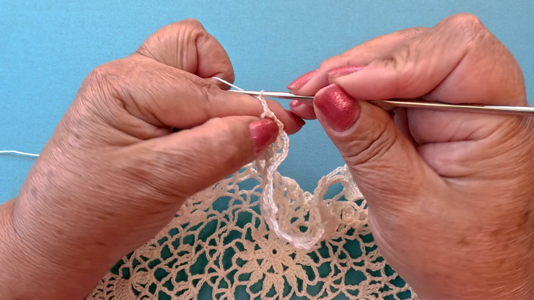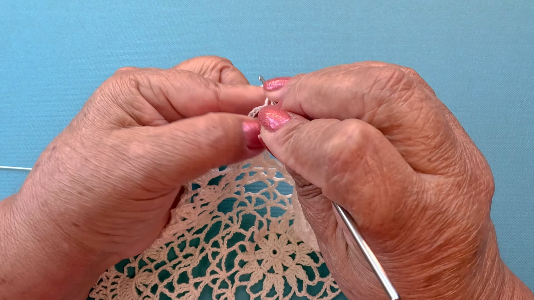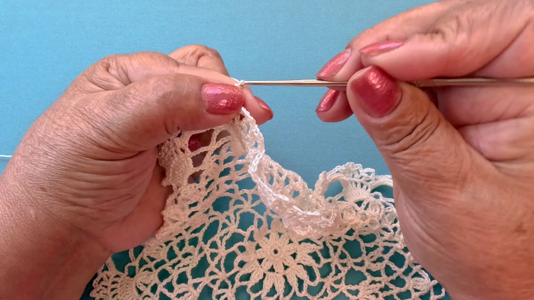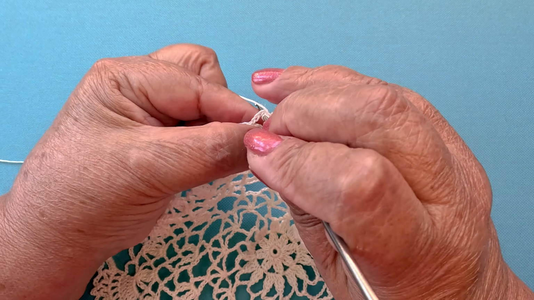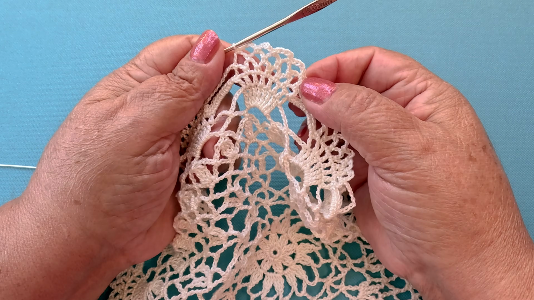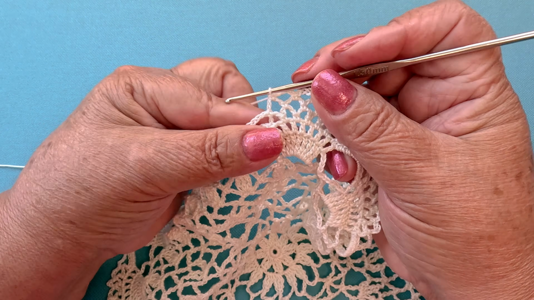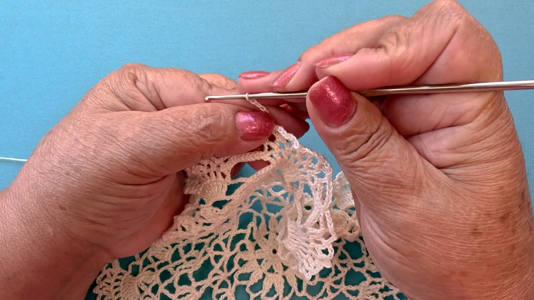Chain 4. Single crochet in the next space. Chain 4. Single crochet in the next space. I have 4 chain 4 spaces. Chain 5, 1, 2, 3, 4, 5.